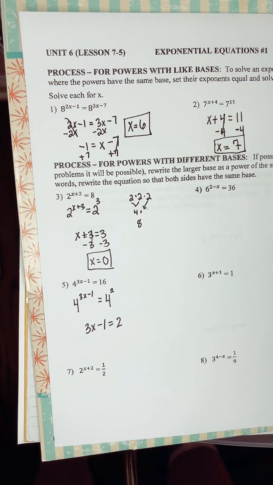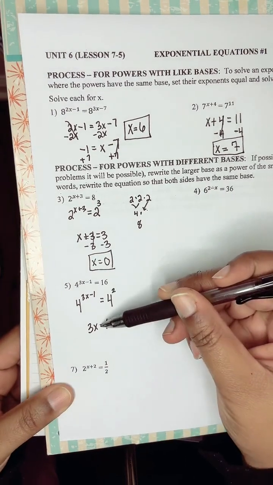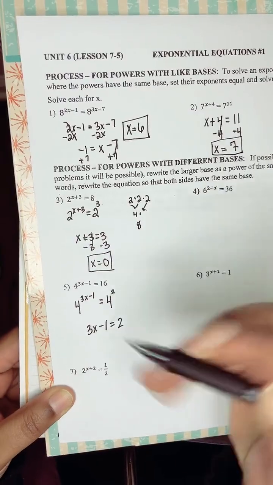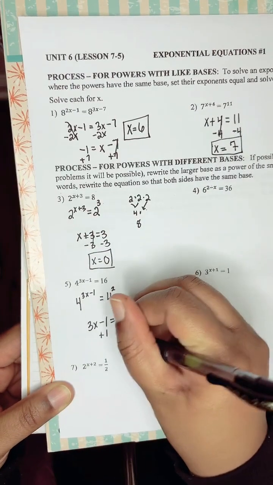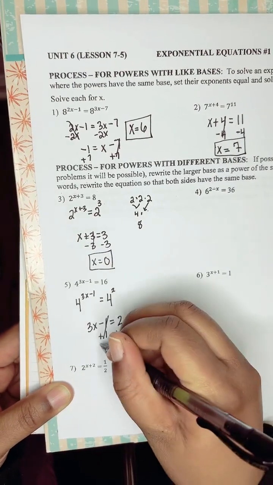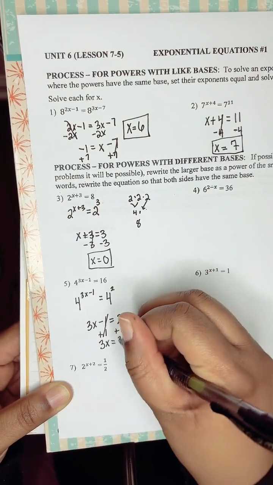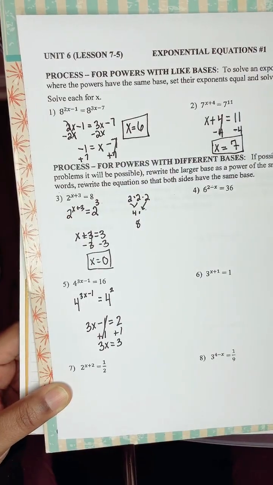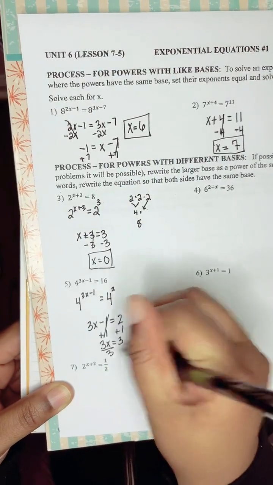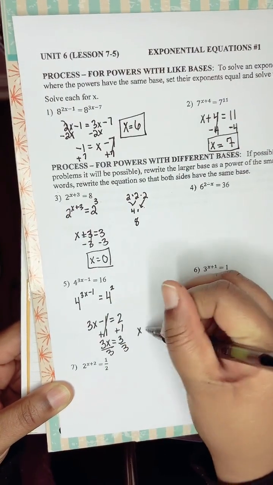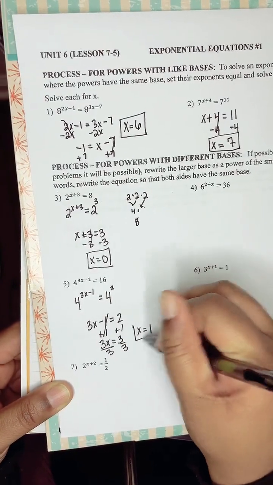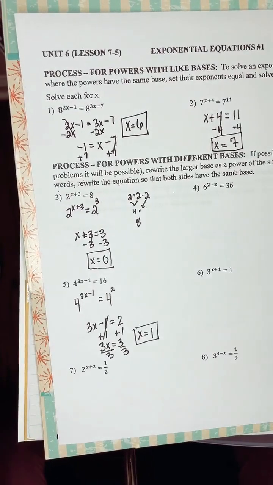Minus 1, plus 1, minus 1, plus 1. Ooh, what are we saying? Are we minusing or are we adding? Now, remember, we have to do the opposite when we're moving it over. So we're going to add 1 to both sides. And this becomes 3x equals 2 plus 1 is 3. Okay, we're going to divide, and x equals 1. And that will be our answer.